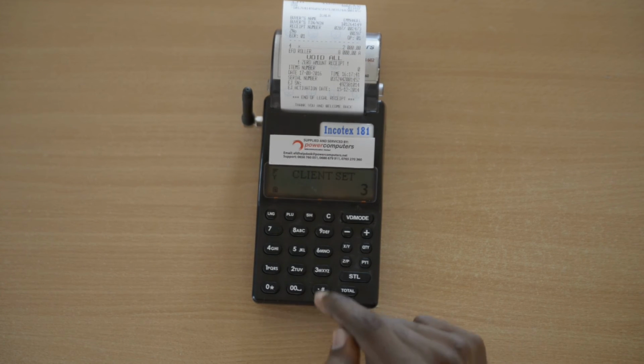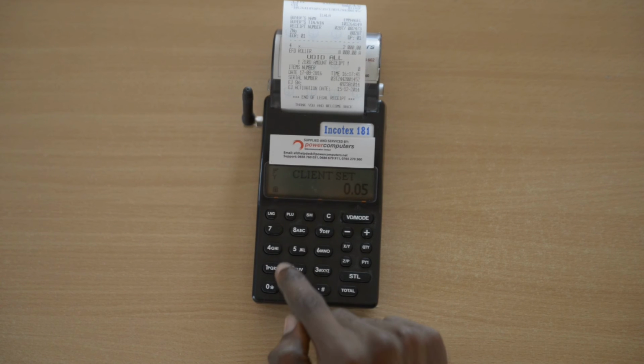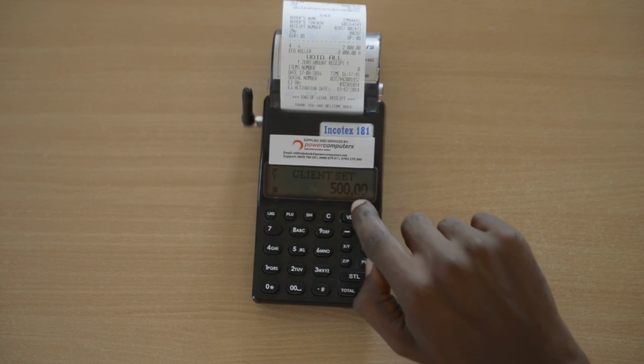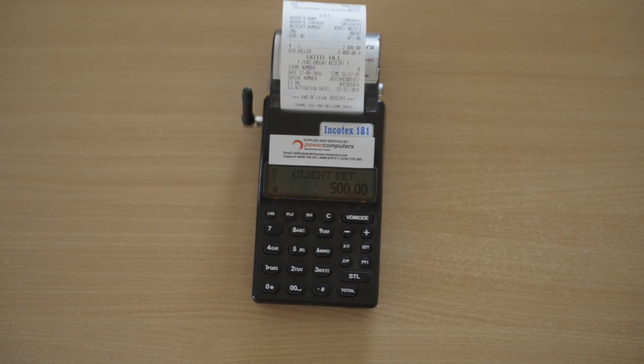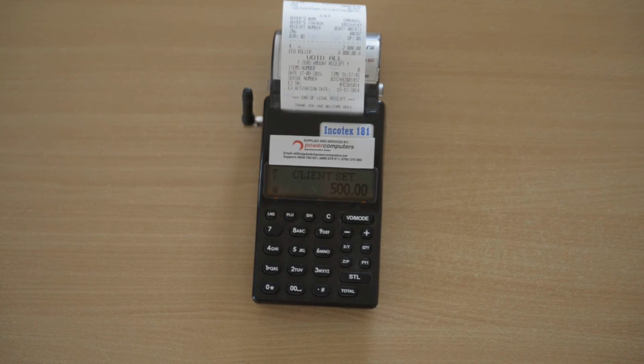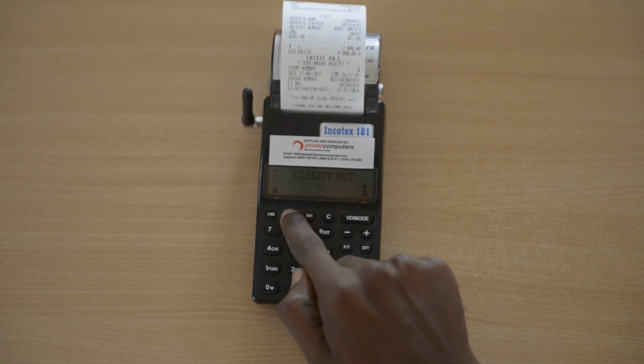Then I press button QTY. Thereafter, I place selling amount, which is maybe 500. So make sure that before writing your selling amount, press dot. Or if you don't press dot, write the amount with each decimal point appropriate. The next step, press button SH PLU. The next step, write the code number of your item, which is number 1. The next step, press button PLU.